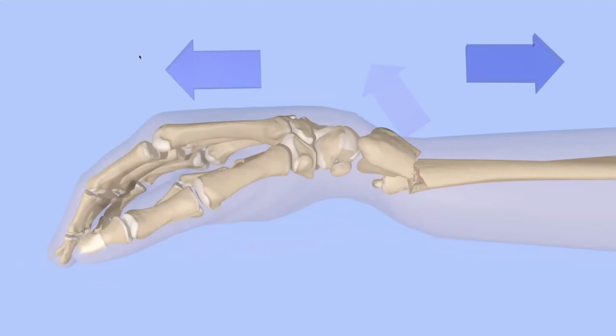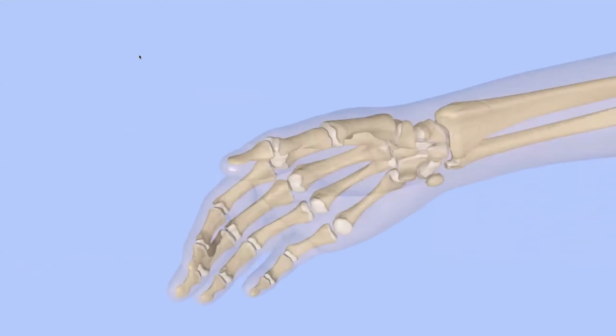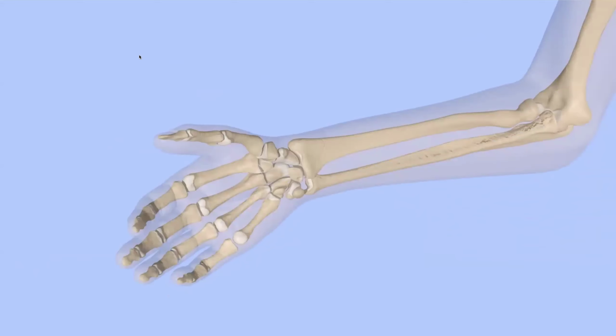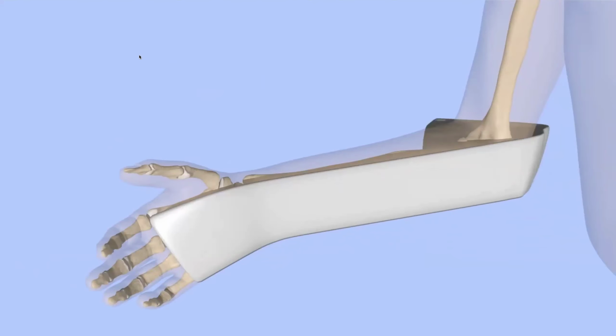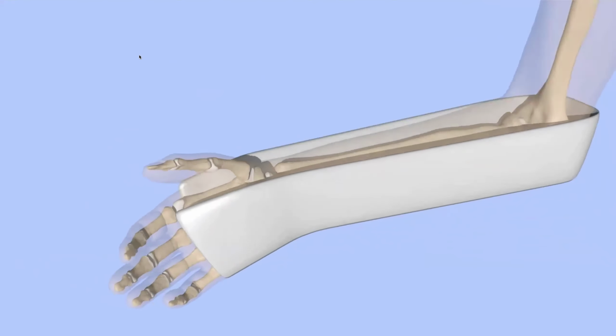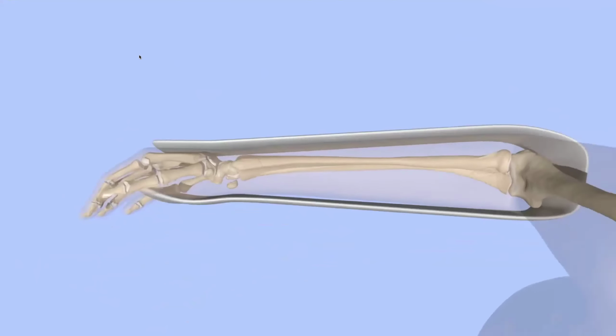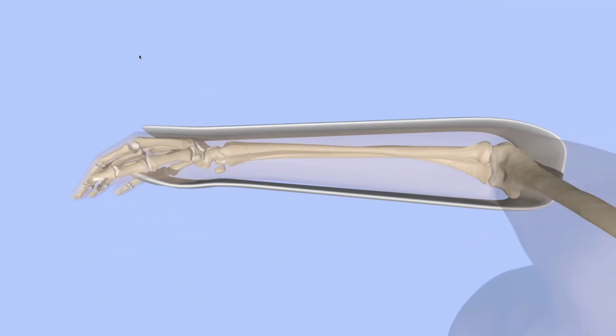Once the fracture is well aligned, a cast or splint must be applied to hold it in alignment. A sugar tong splint is a popular choice because it can be molded to hold the fracture in alignment, prevents pronation and supination of the forearm, and allows for swelling. The cast or splint is applied using three-point molding.